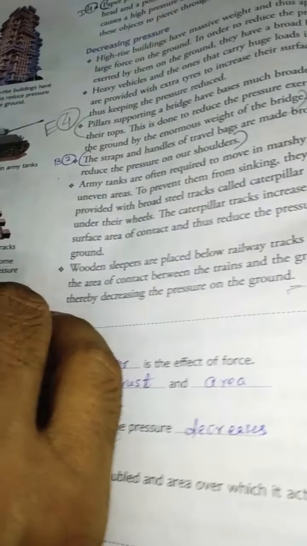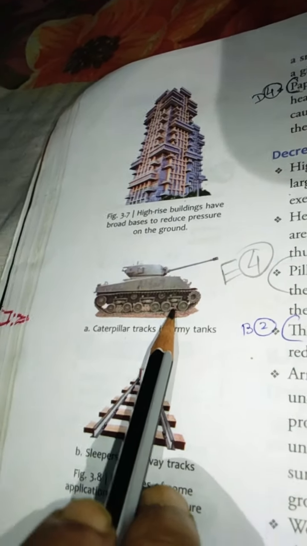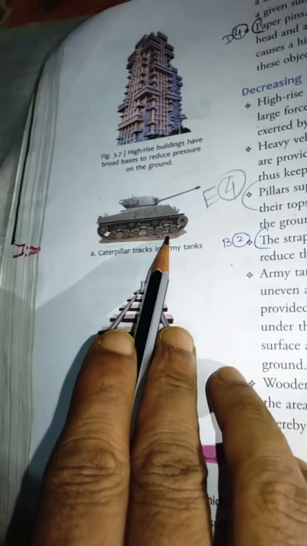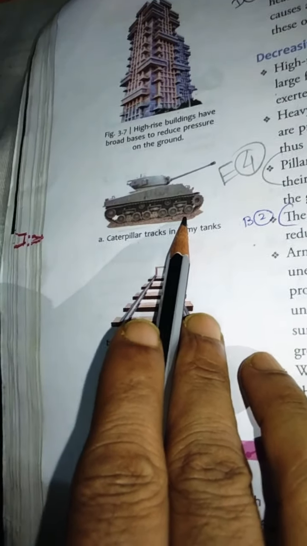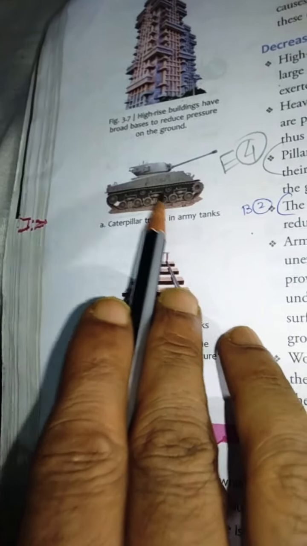Similarly, look here at army tanks or caterpillar trucks. Look at this diagram, everybody. Army tanks, this is the army tank, are often required to move in marshy and uneven areas. Why? To prevent them from sinking. Sinking means going inside the ground. To prevent them from sinking, they are provided with broad steel tracks called caterpillar tracks. Caterpillar tracks means naturally the area becomes more. If the area is more, it increases the surface area and thus reduces the pressure on the ground, so it may not sink into the ground.